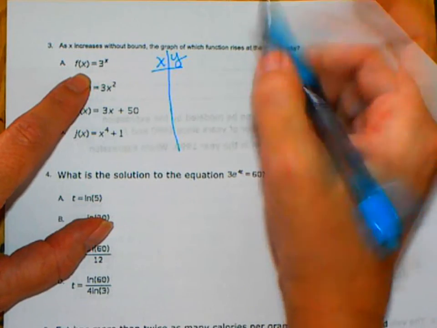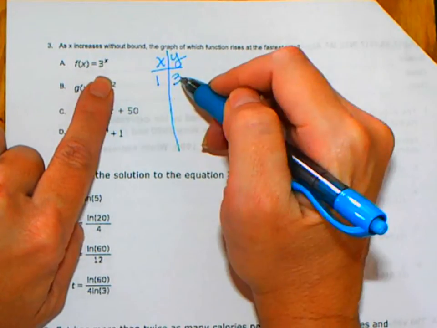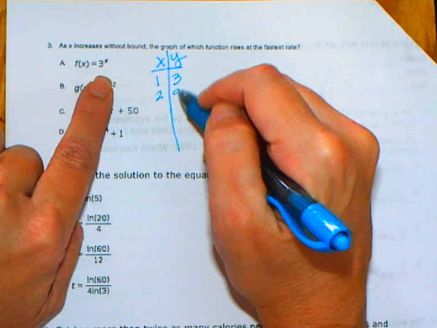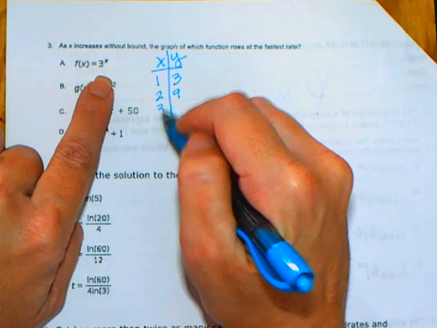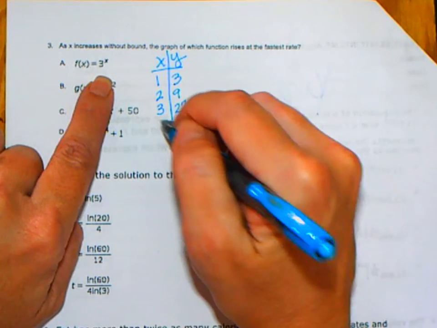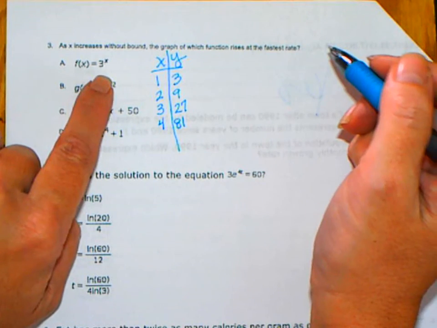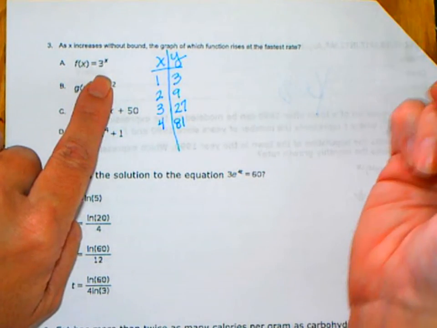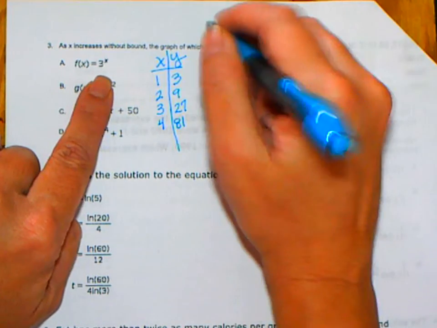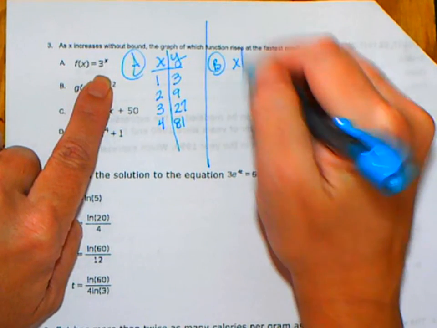And I said, okay, when x is 1, what is y? So 3 to the first is 3. When x is 2, y would be 9. When x is 3, y is 27. When x is 4, y is 81. A starting point, right? I could add as many x and y's as I wanted to. So that was A. So for B, I did the same thing.